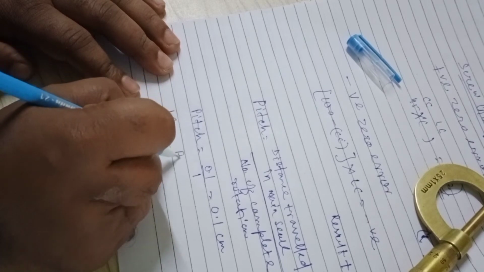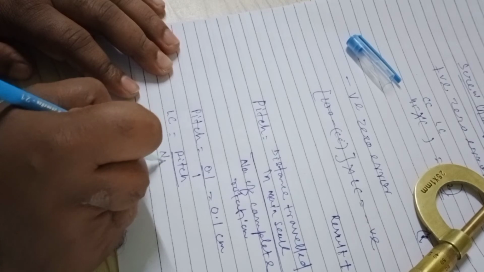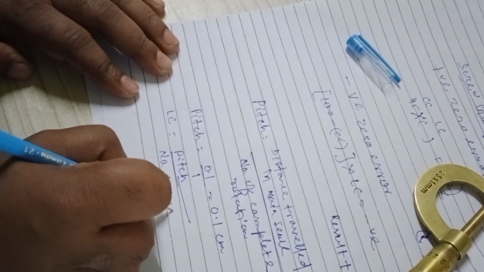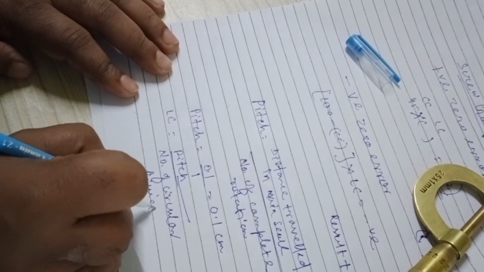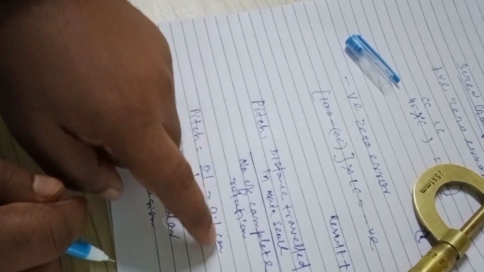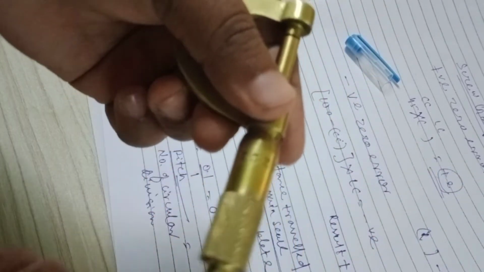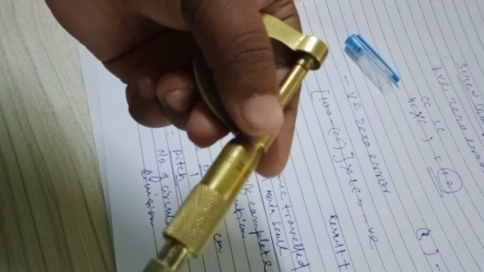So least count is pitch divided by the number of circular divisions. We got the pitch, and in my apparatus 100 divisions are there.